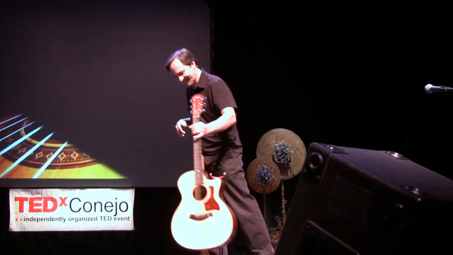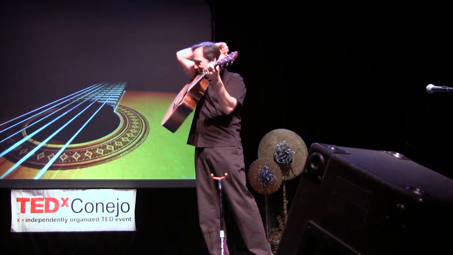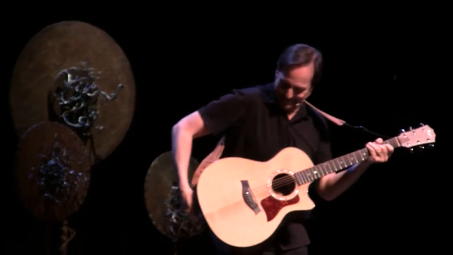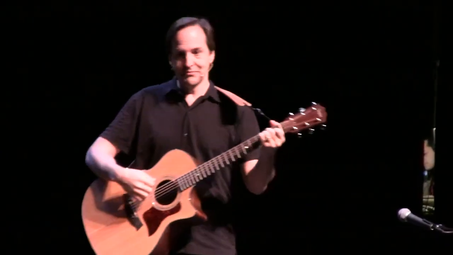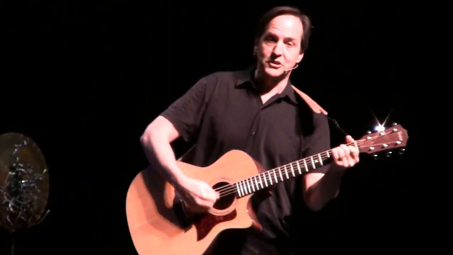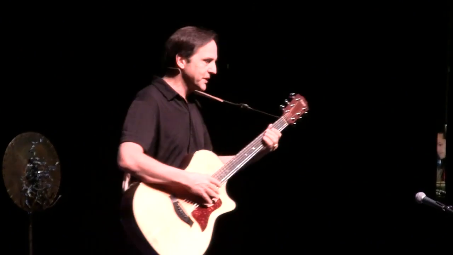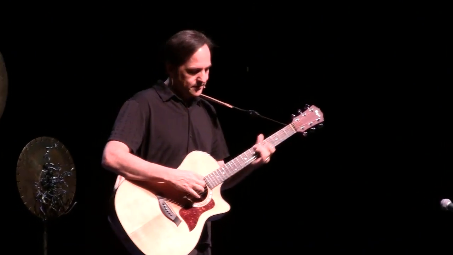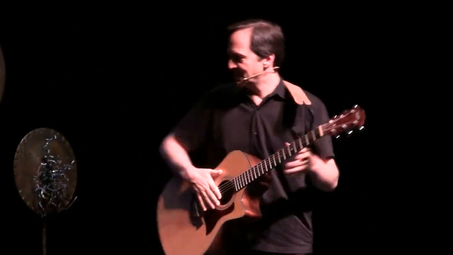So, how a guitar works is fairly obvious to most people, I believe. We strum the strings, it moves the air, we hear the sound. Right? We can control how loud it is by how hard we strum. We can control pitch by the length of the string or the tension of the string, like so.